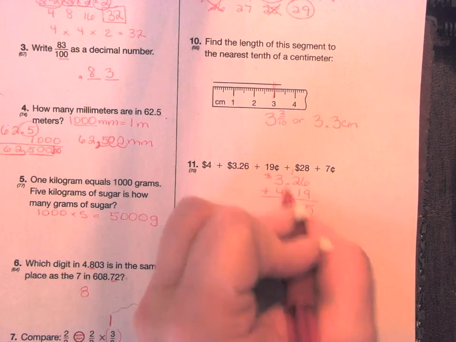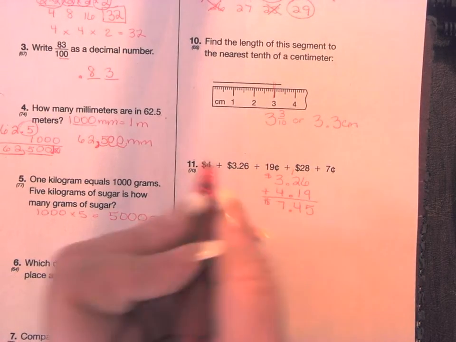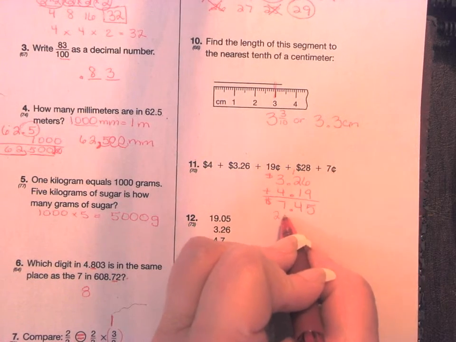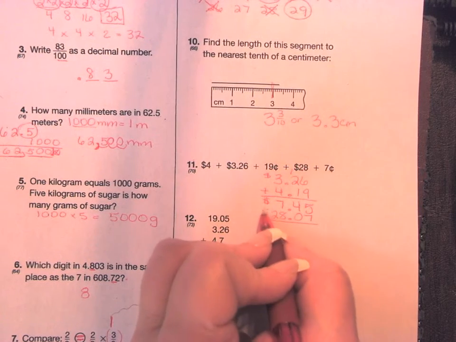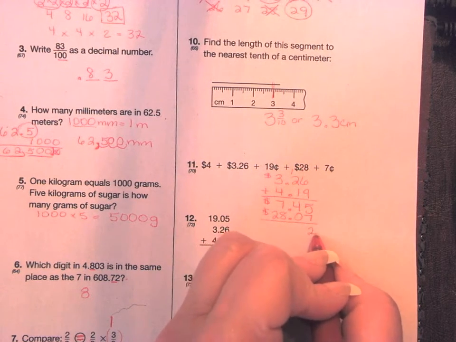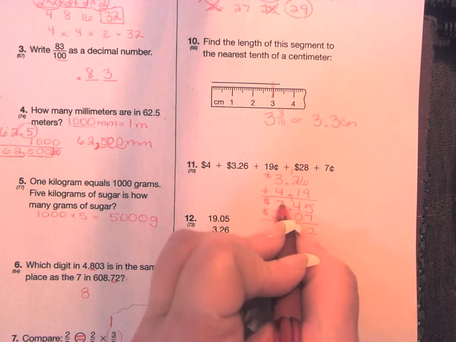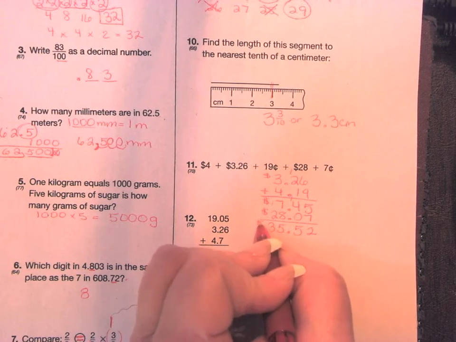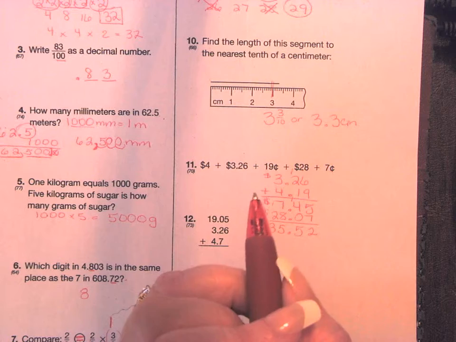Okay, 2, 3, 4. Decimal point, dollar sign, of course. Now I have $28.07 to add to that, so I'm going to put my $28.07. All right, then we have 7 and 5 is 12, carry my 1, 5, decimal point, 7 and 8 is 15, carry my 1, $35.52. You can also add it up different ways just to make sure.